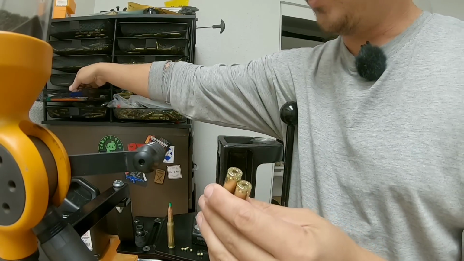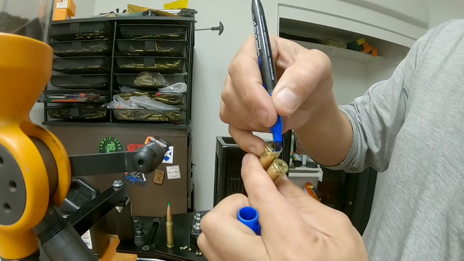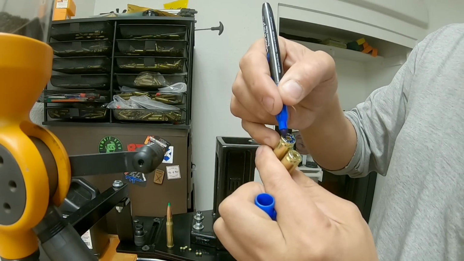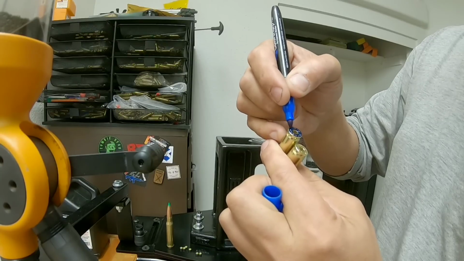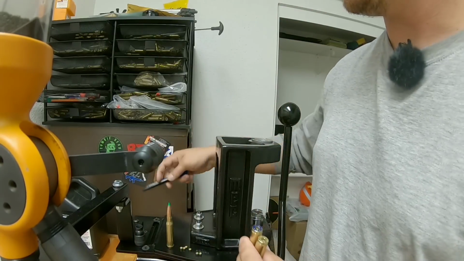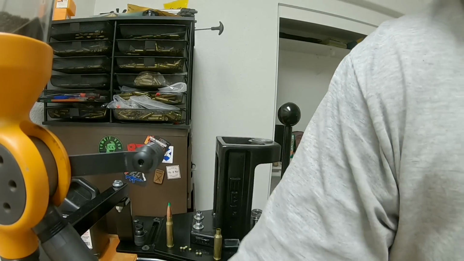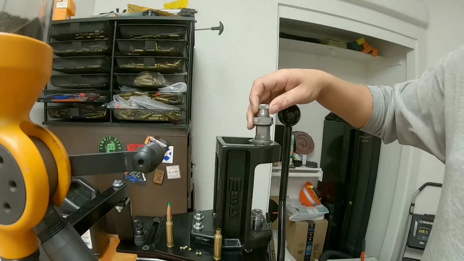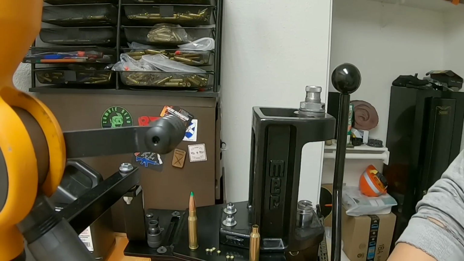Let's mark one blue. Okay, so we'll mark this case head right here blue. This is the one that we're going to undersize the case volume. Basically, I'm going to bump back the shoulders quite a bit and show you guys what it does. So let's set up the Redding body die on the new neck press that I got. Use a little bit of case lube.